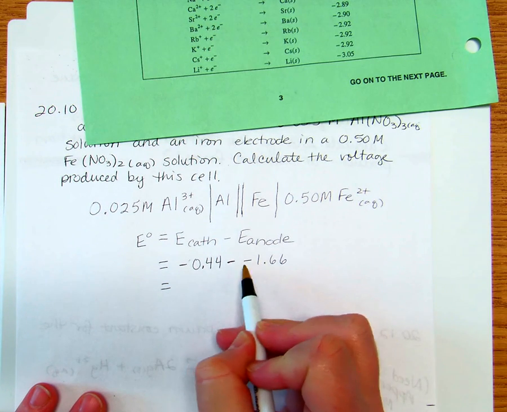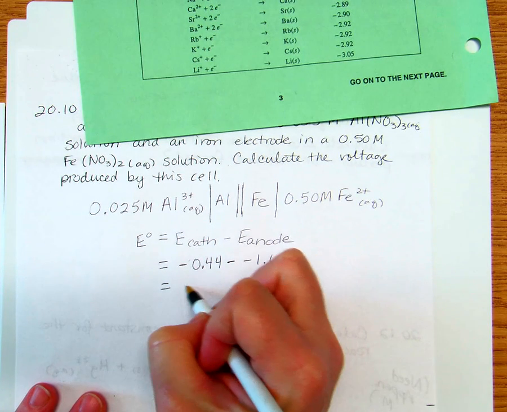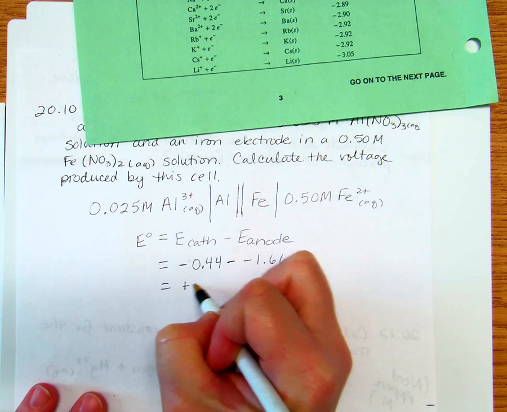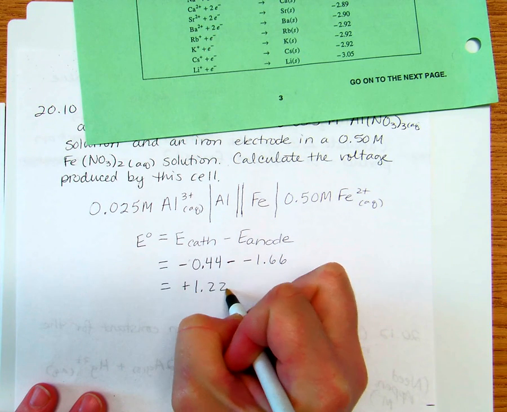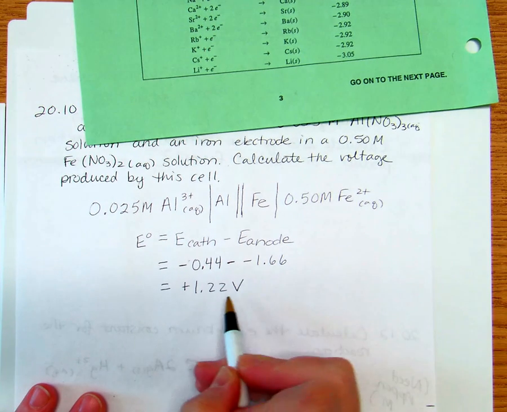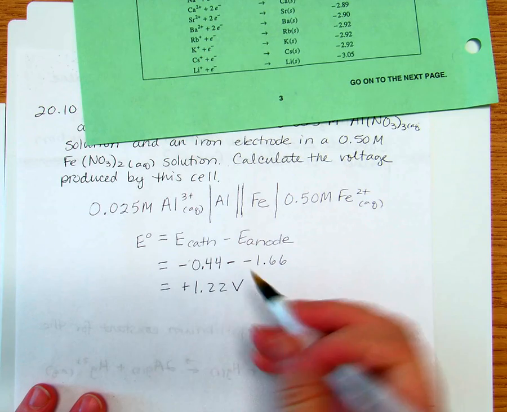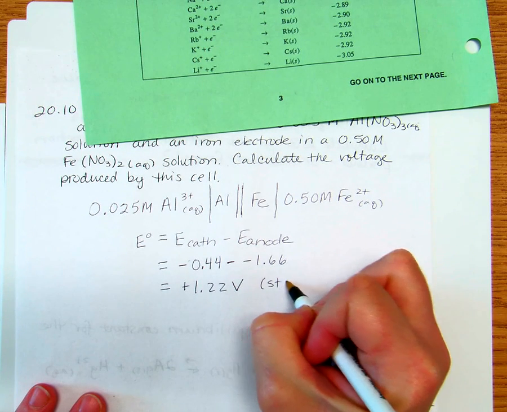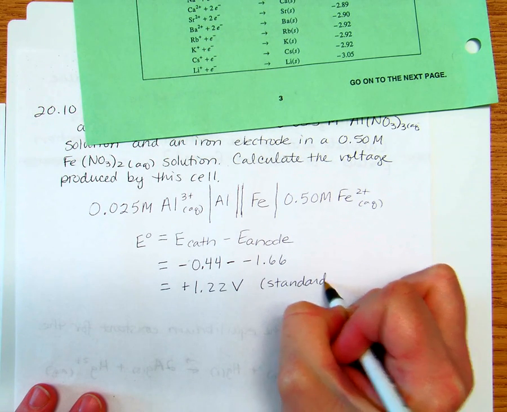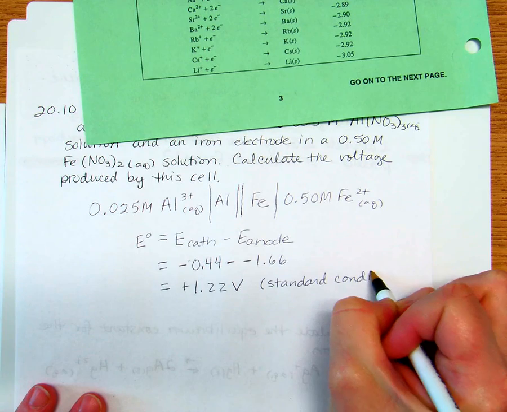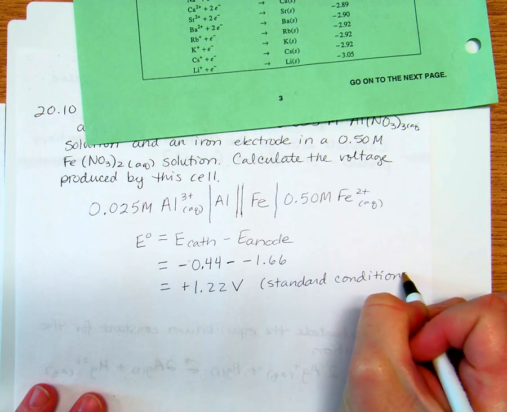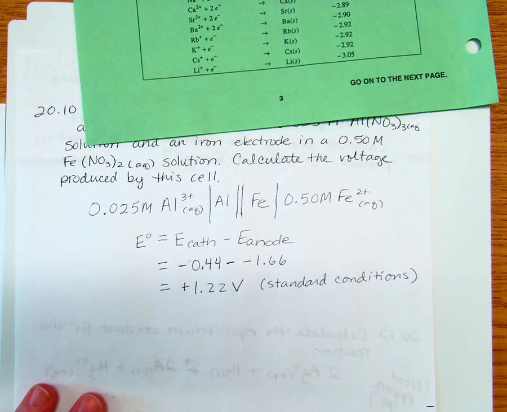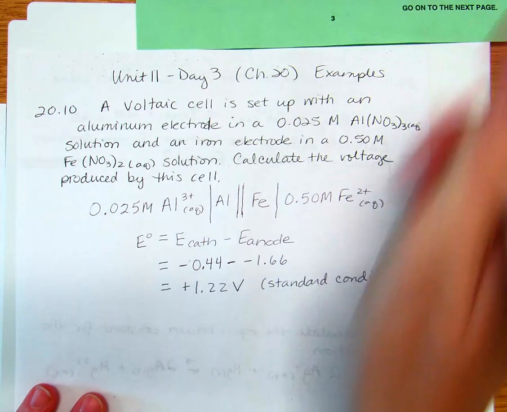And of course, minus a negative means positive. So the value comes out to be positive 1.22 volts. That's our standard potential. Again, this is at standard conditions. What are standard conditions again? It means 298 Kelvin and 1 molar solutions.